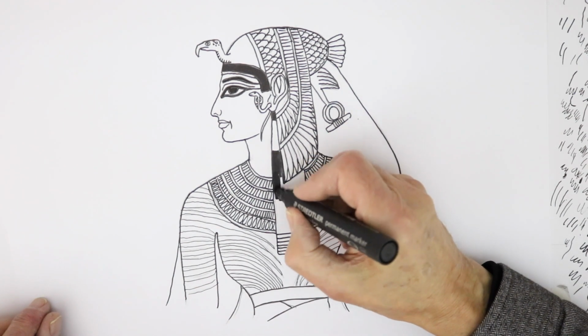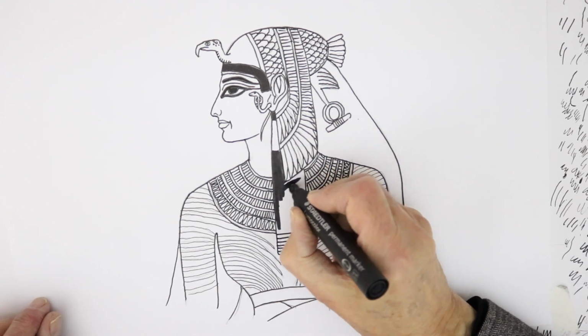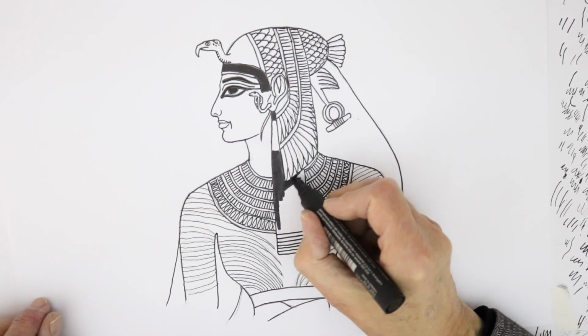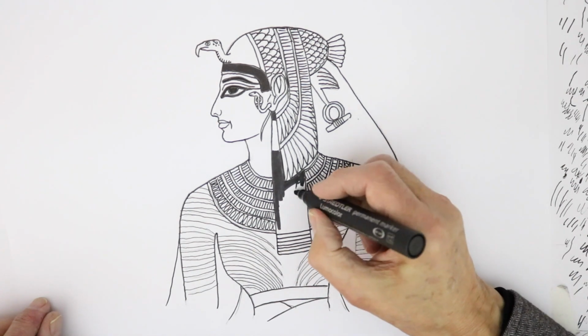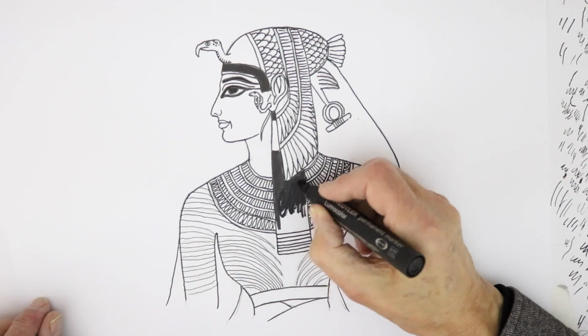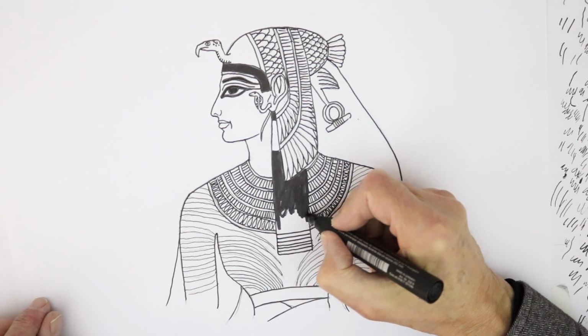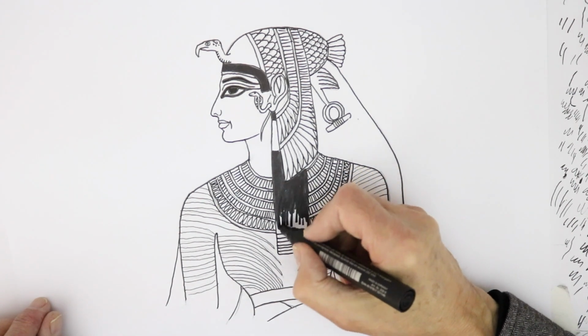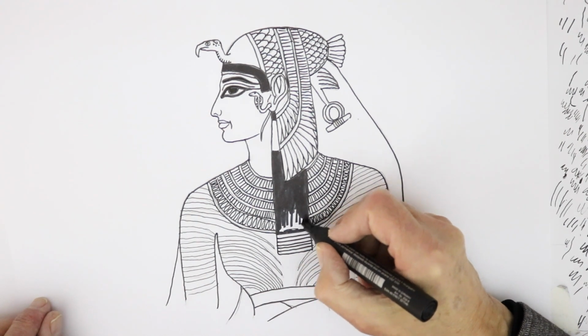Here's the broad end of it now. Going up underneath, turn around to get the point. Get the flat again. Into this line here.